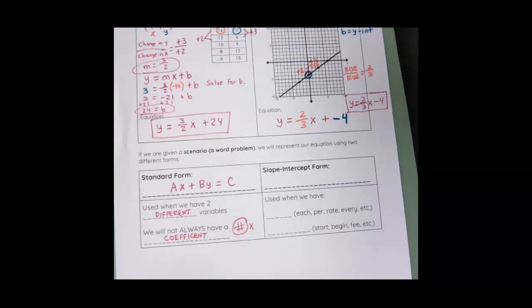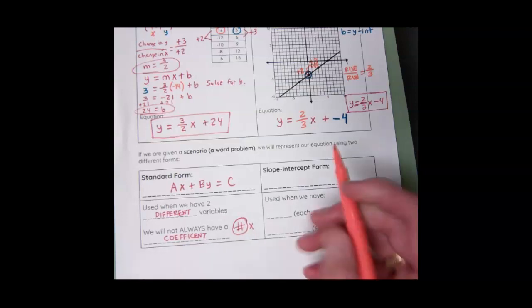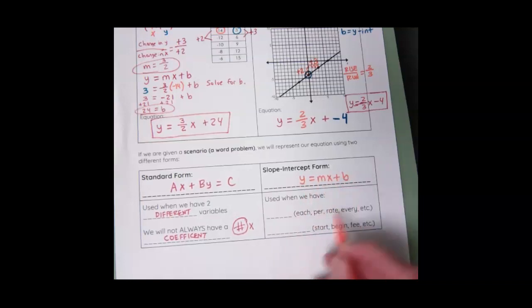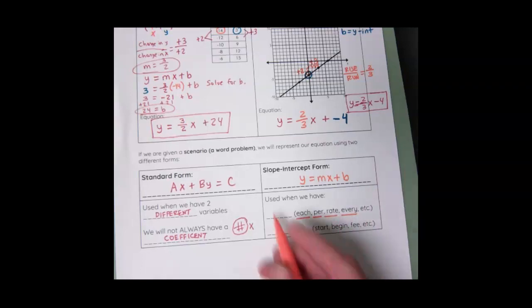Slope-intercept form is the other way we can represent a word problem. Y equals mx plus b. This situation is more when we are using words like each, per, rate, every. Things that imply that you're doing something over and over. Those words imply slope.